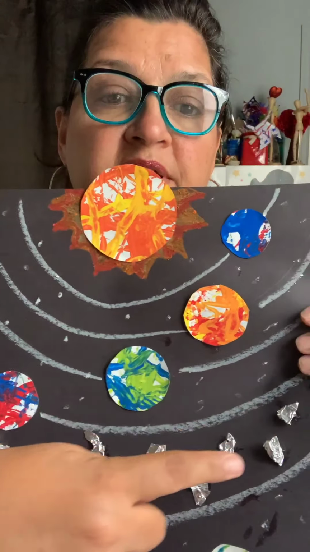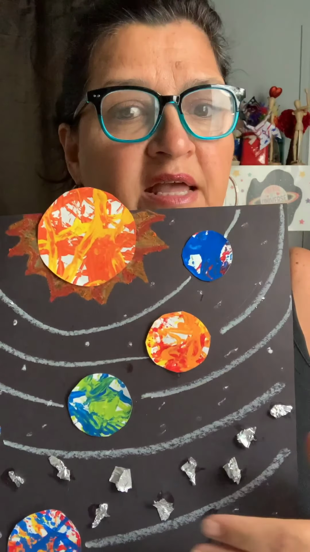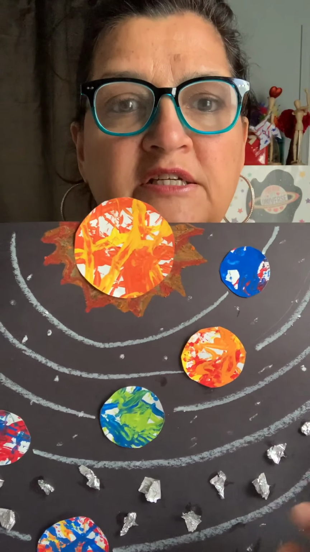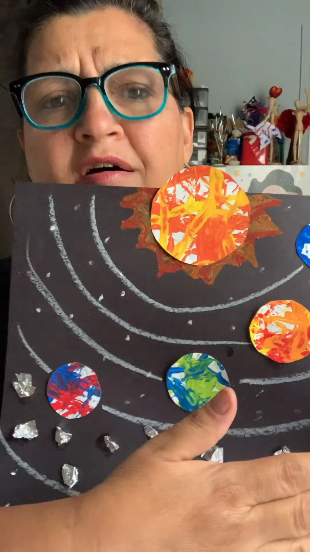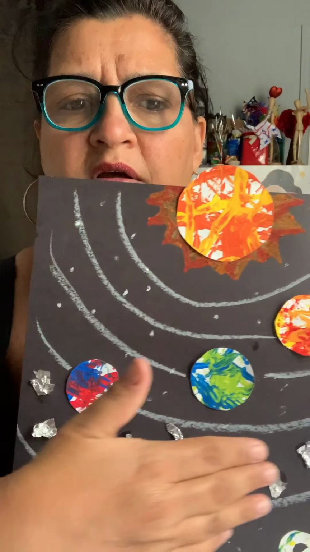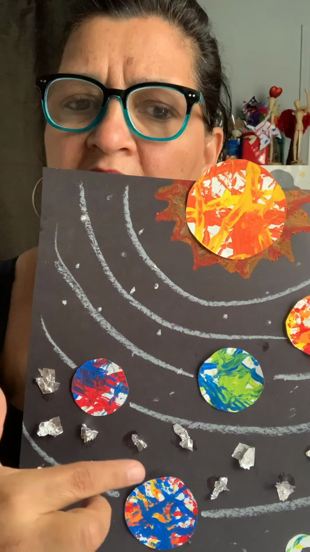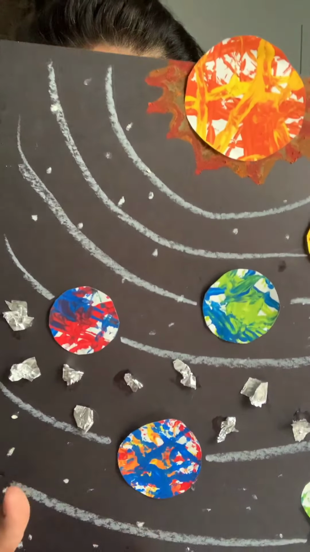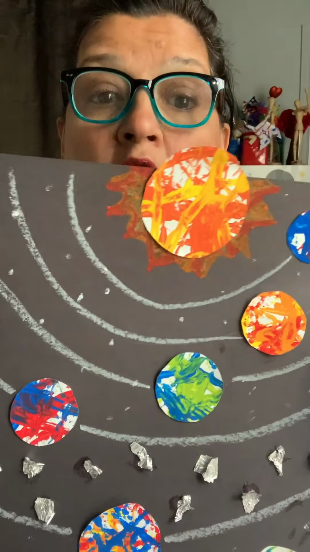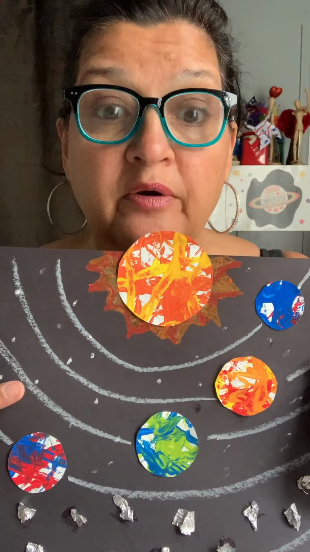Notice this group in the center here. They don't look like planets. Well, guess what? They're not. It's thousands of rocks and debris. Thousands of rocks and debris. And they're only right here between these 2 planets. And those 2 planets are Mars and Jupiter.